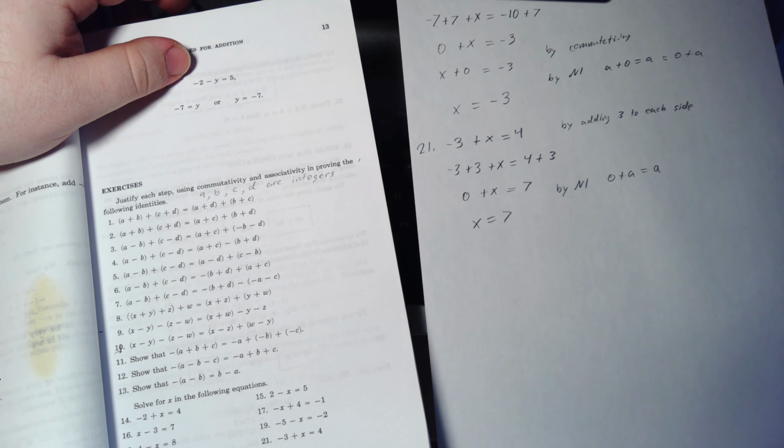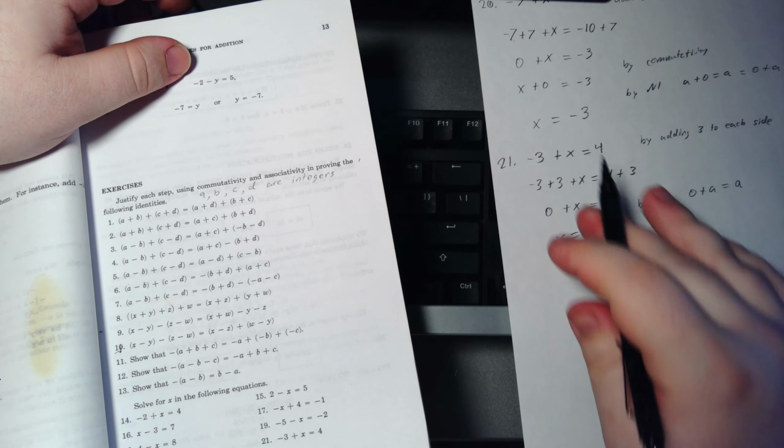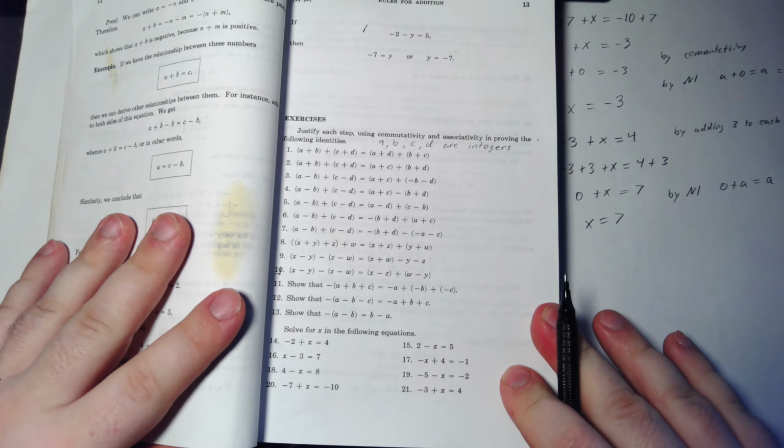Okay. And those answer all of our exercises after section 1 and 2 of chapter 1 on numbers, with section 1 on the integers and section 2 on rules for addition. We were able to apply those rules that we learned, such as commutativity. Let's do a little review, might as well.